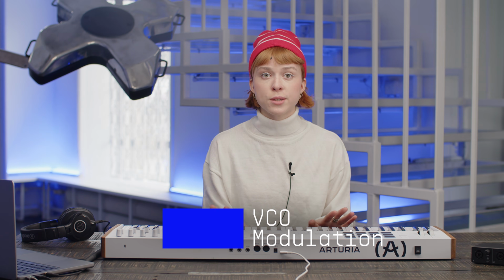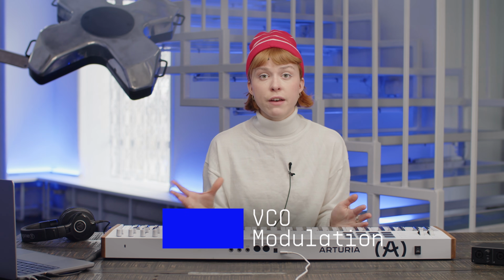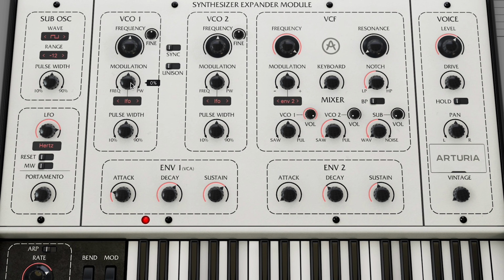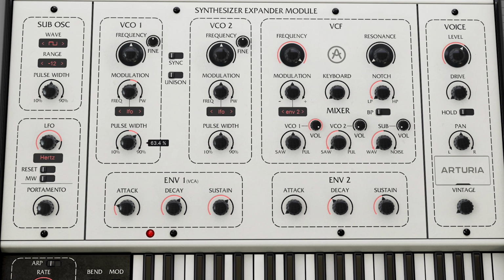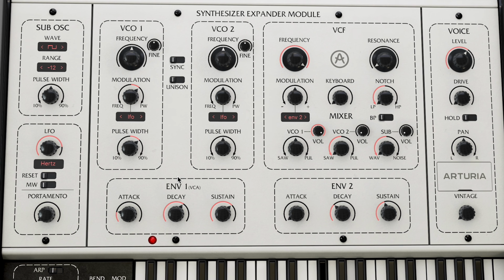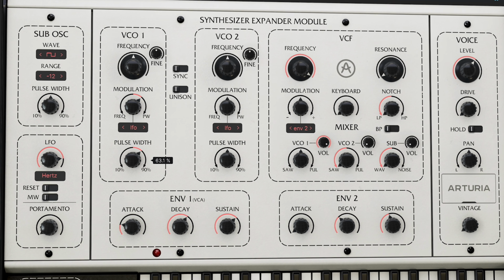SEM V offers powerful modulation of oscillator pitch and pulse width using its LFO and envelopes. Set the LFO to modulate pitch for classic vibrato or pulse width for rich animated pads. For deeper movement, try using envelope 2 to dynamically shift oscillator pitch or create expressive sweeps. And because SEM V's LFO can reach up to 300 Hz, you can even push into FM-like territory with audio rate modulation.